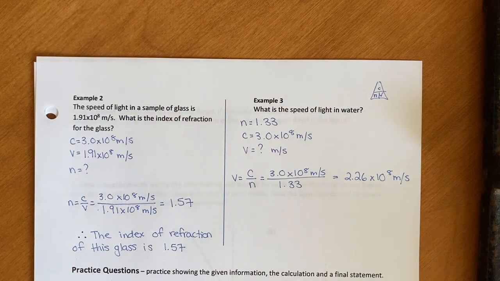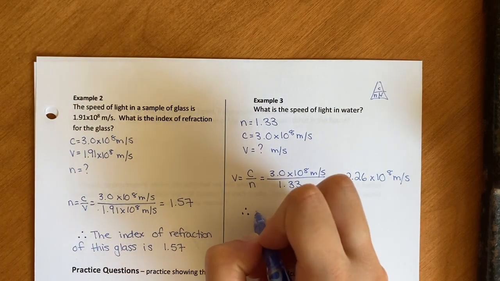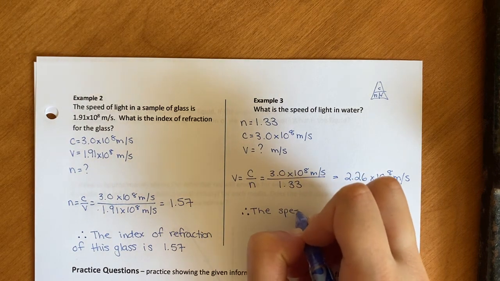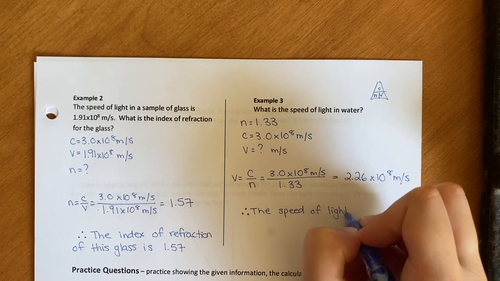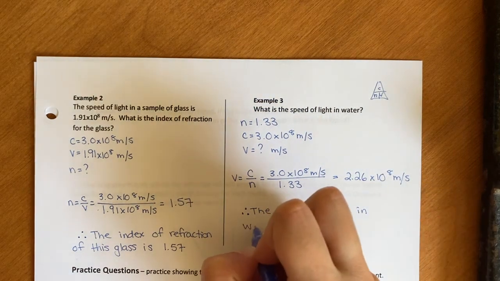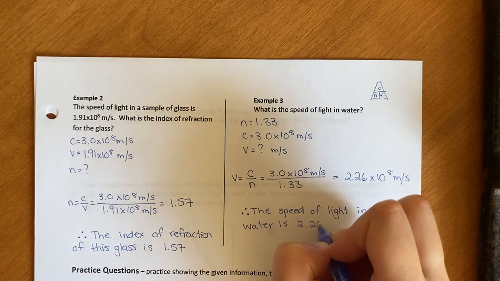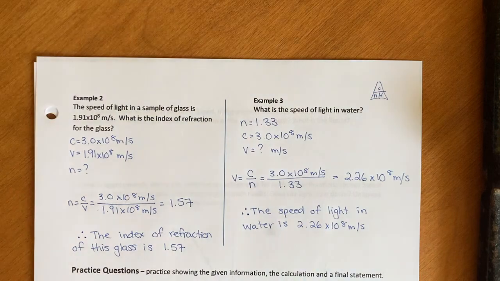Like that's just not possible. So make sure you're doing the rearranging of your equation correctly. So here's our final speed. So we can add our therefore statement. Therefore, the speed of light in water is 2.26 times 10 to the power of 8 meters per second.